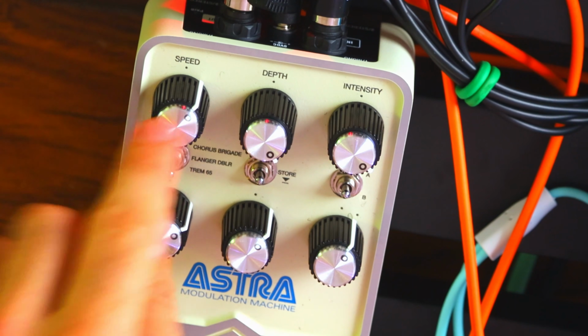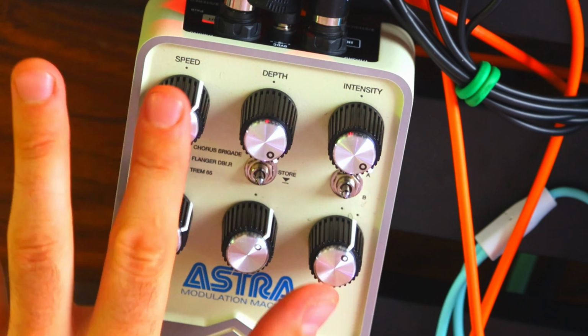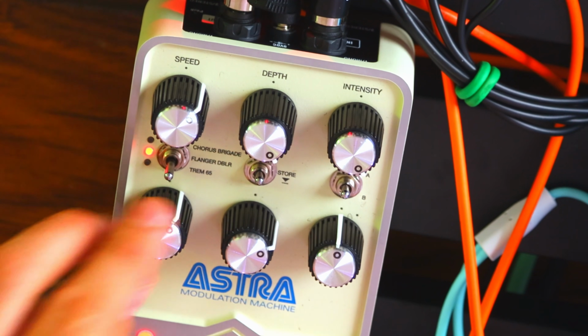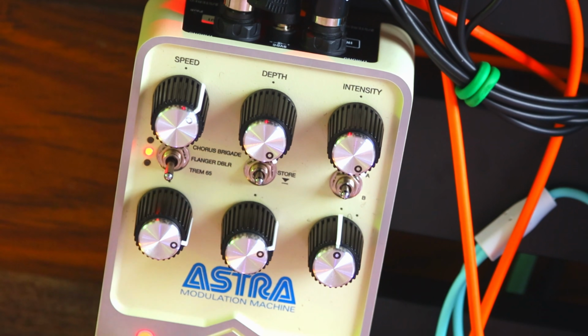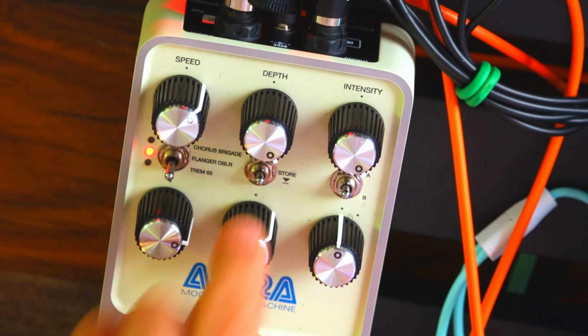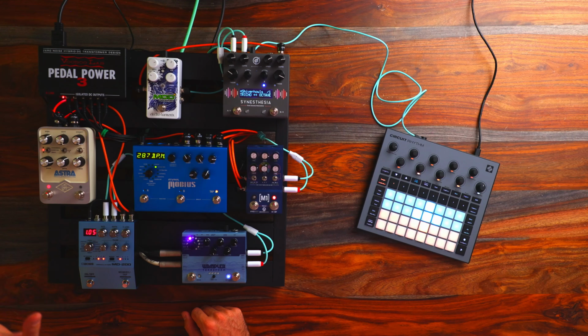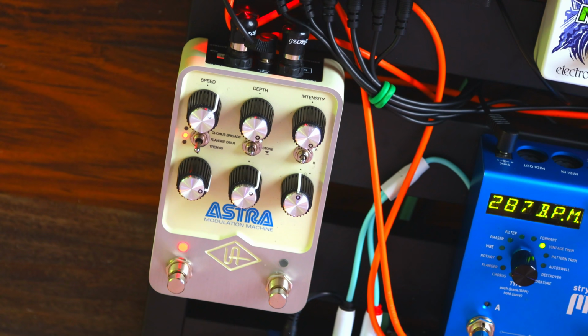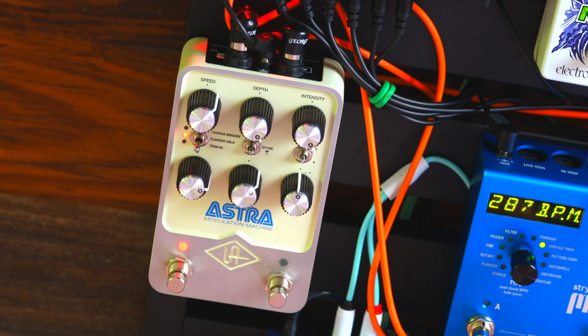Intensity, depth, and speed of whatever LFO we're working with, so this is pretty self-explanatory. Shade is more of a mix or volume knob. Shape is the shape of the LFO. So this is quite a specific, like, guitar-y sounding pedal, but I'm not sure I'll ever get rid of this thing just because of the quality. If I want to go for that sound, this is some of the highest quality that I've heard.